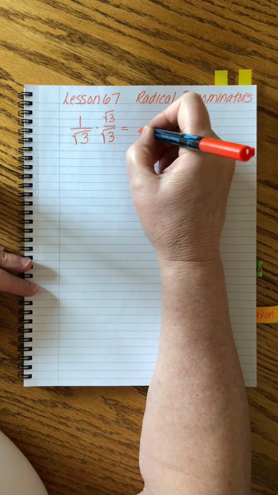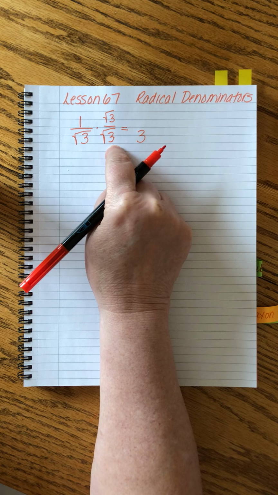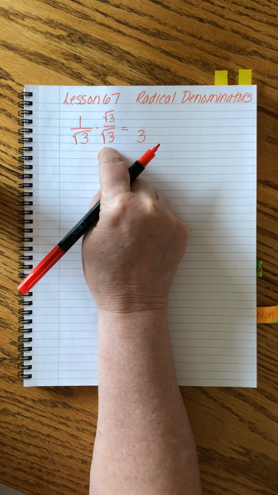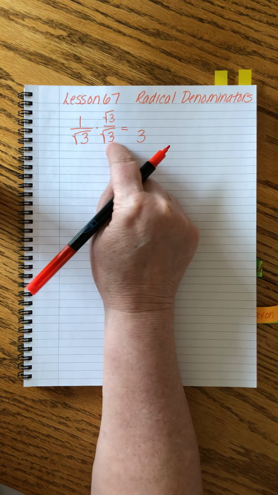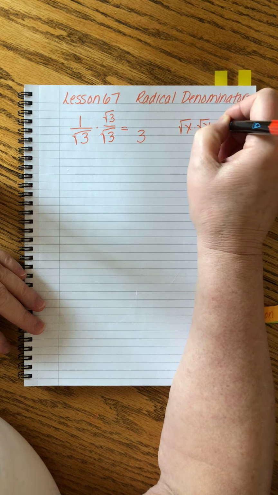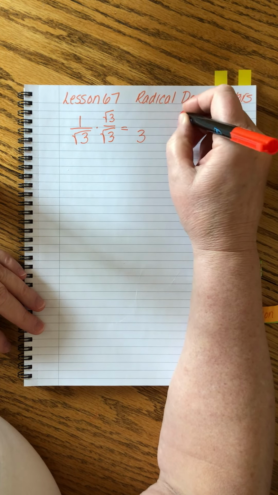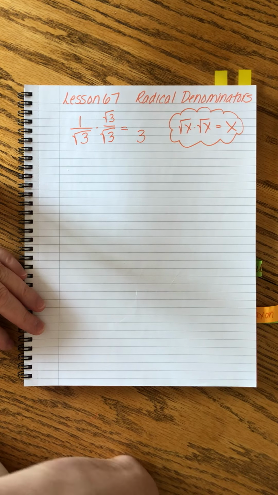This then becomes a 3, right? Square root of 3 times the square root of 3. Well, that's square root of 9, and square root of 9 is 3, right? That's another way of thinking about it. But anytime you multiply a square root times himself, you get the number out. 2 pigs in the house is 1 pig out of the house. That's another way of thinking of it.